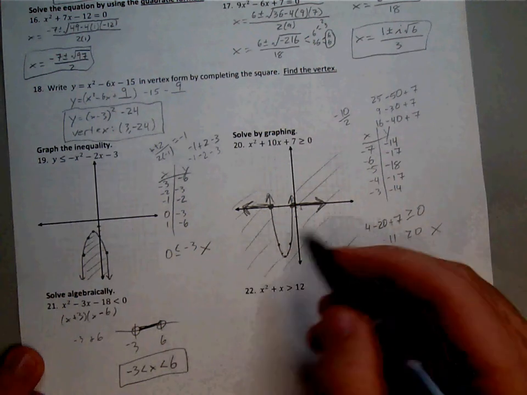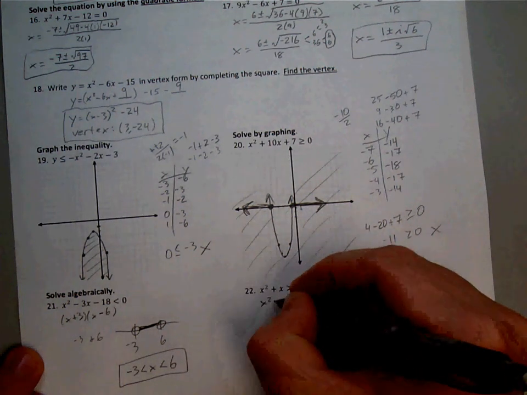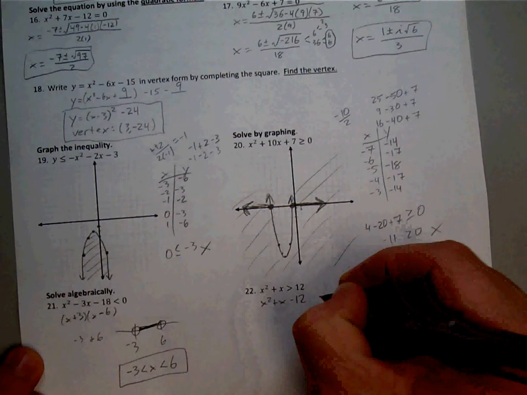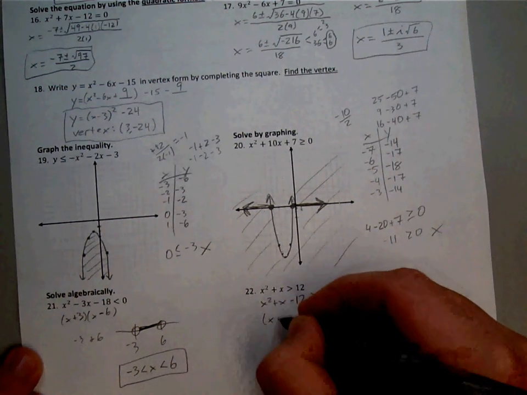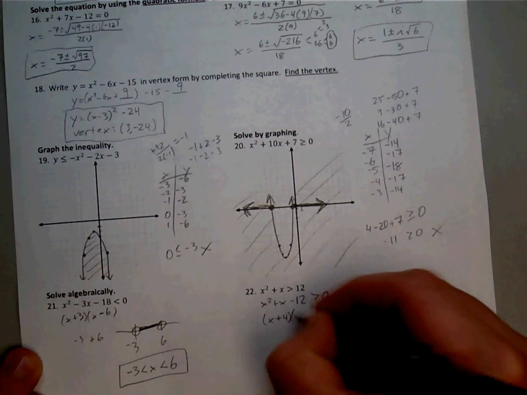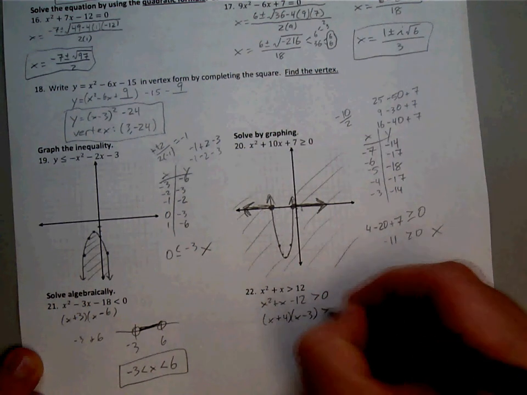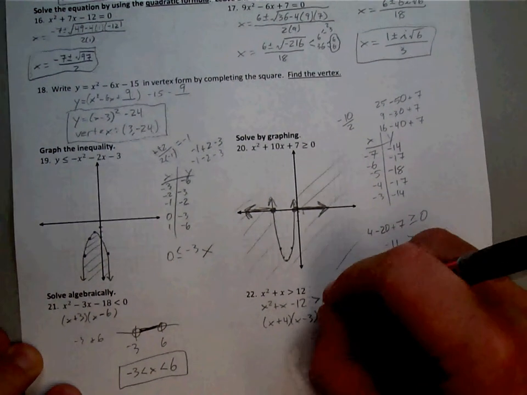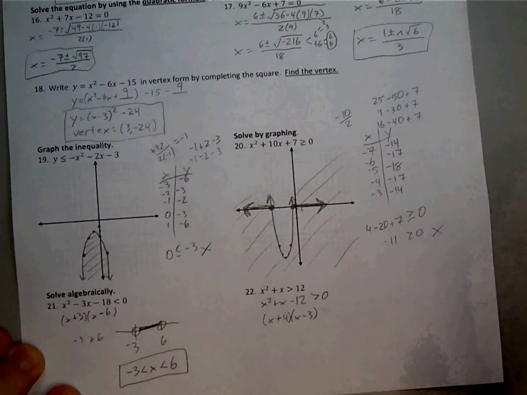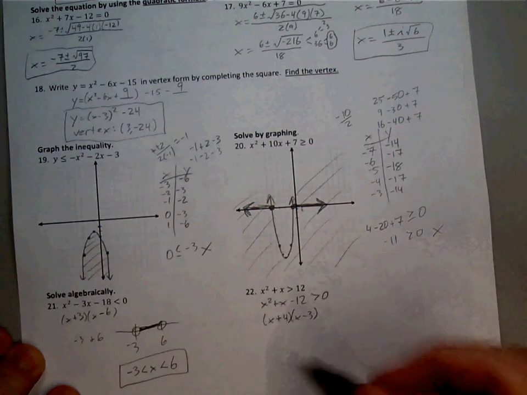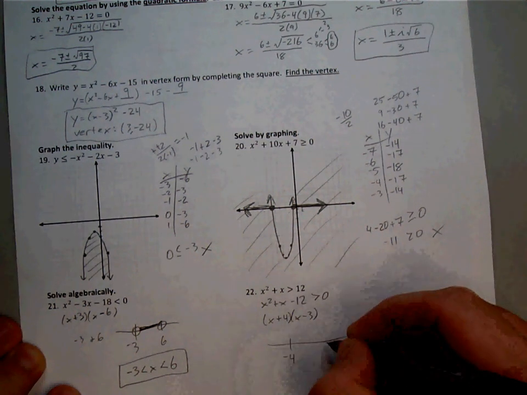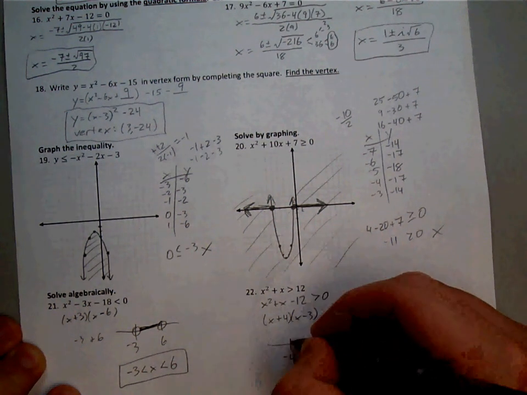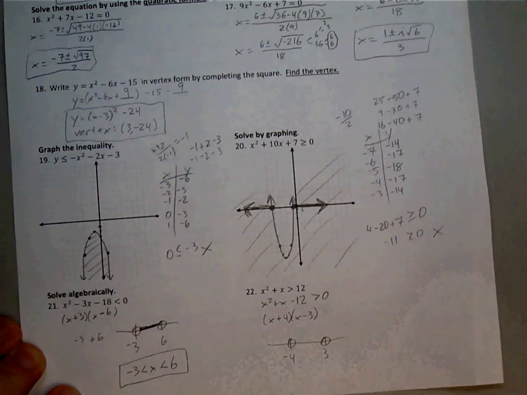Number 22, we got to get that 12 over. X squared plus x minus 12 is greater than 0. So if we factor it, we get x plus 4 and x minus 3. So our intercepts are negative 4, positive 3, both open circles. 0 is between them.